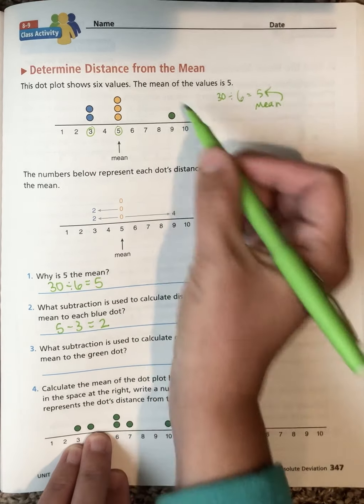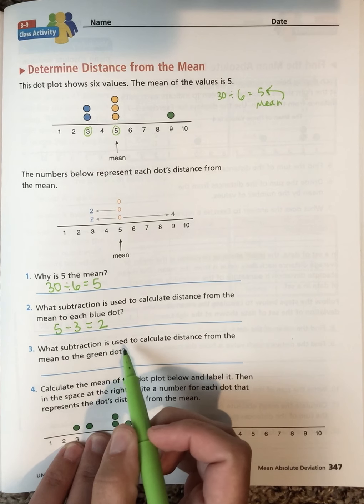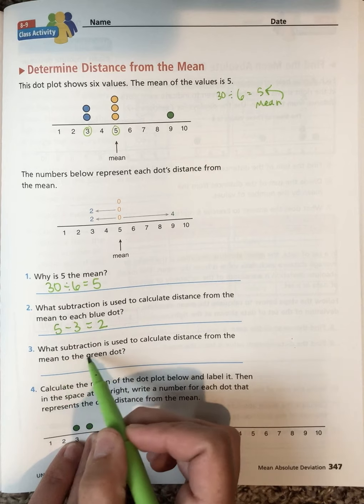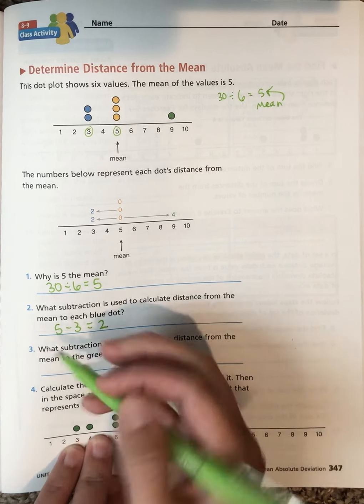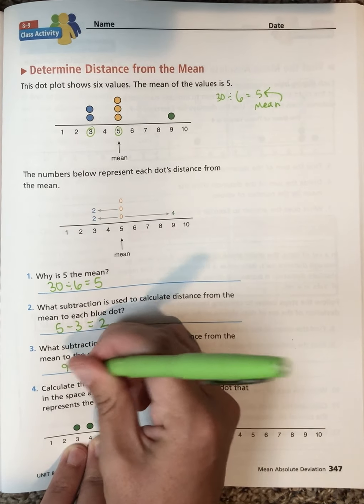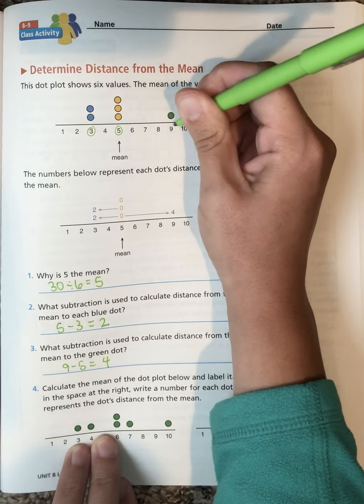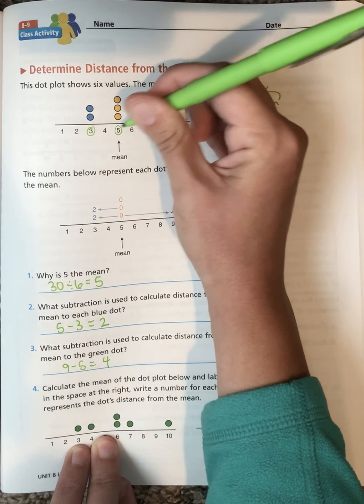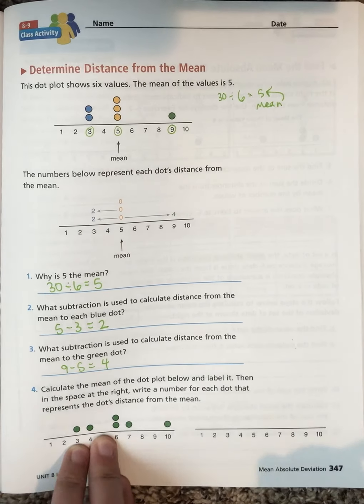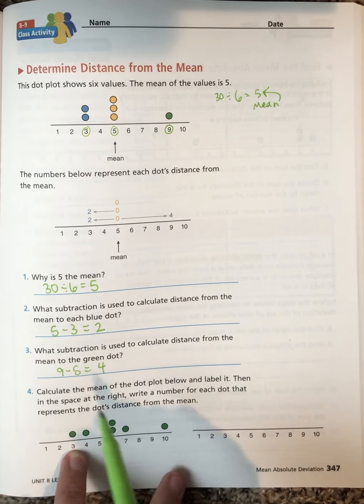Now, similarly, they're going to ask about the green one. What subtraction is used to calculate the distance from the mean to the green dot? That would be 9 minus 5 equals 4, because they started with this 9, took away the mean, and the distance between them was 4. So now we're going to try that on our own.